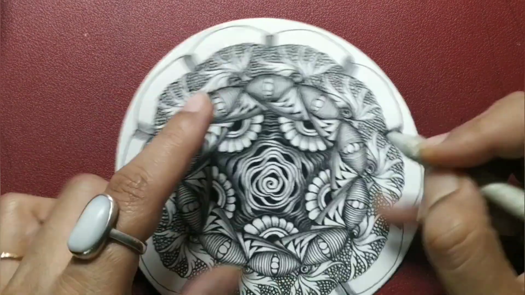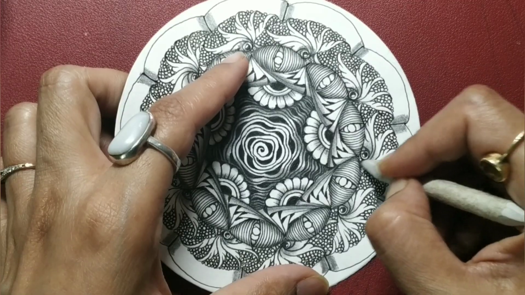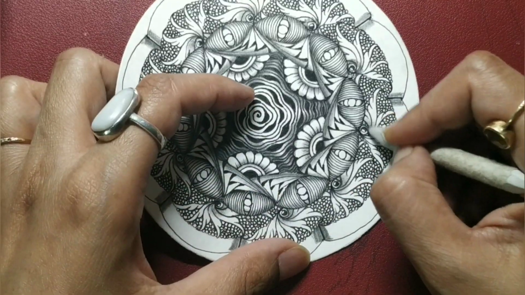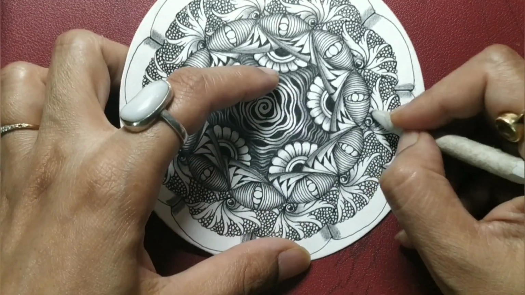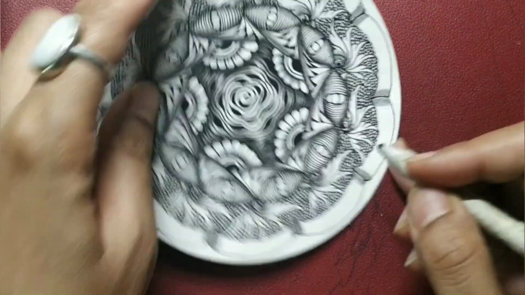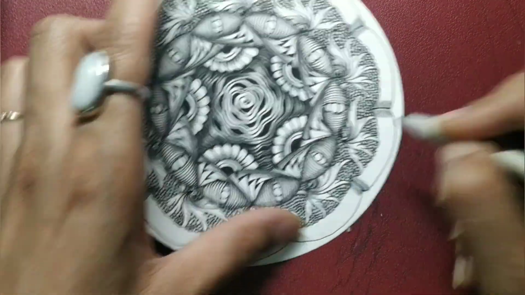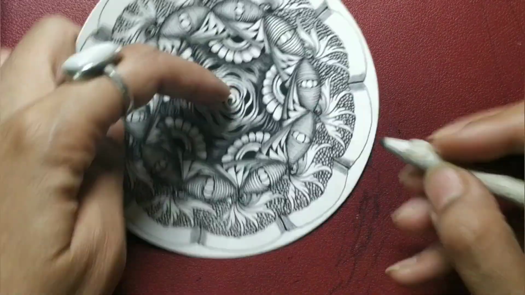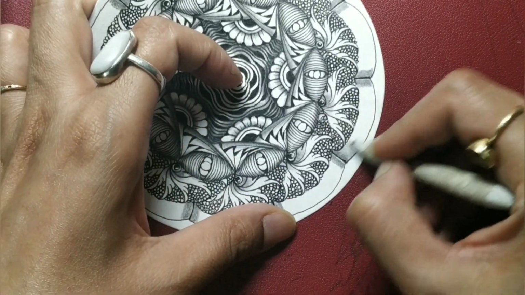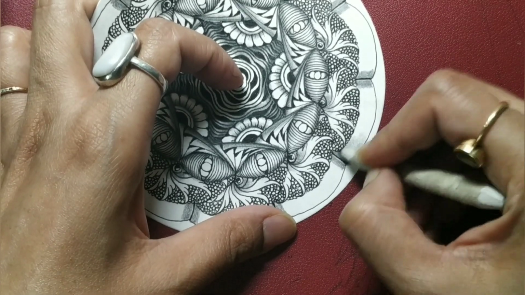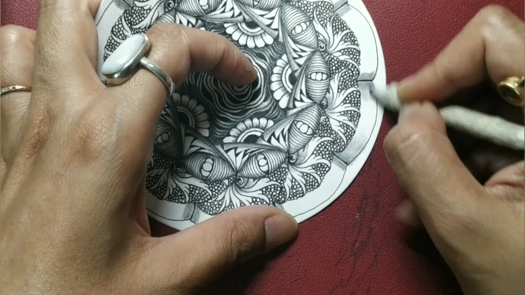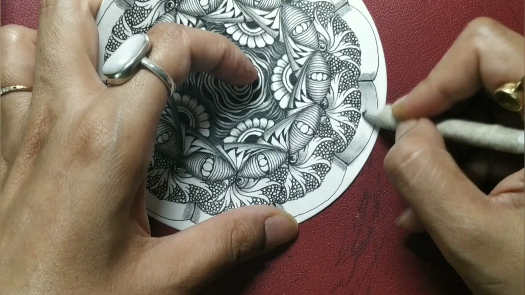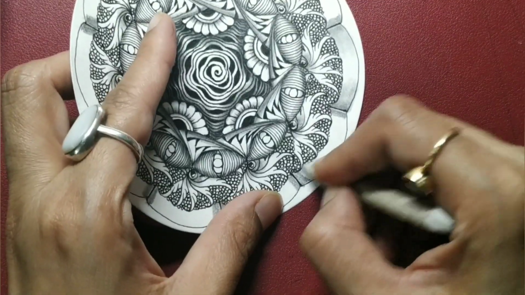right? So just blending. I'm not doing anything to the wings, they are very small. If I try to do something to the wings, I think they will go gray totally. And then finally the coffered look. We already know how to shade it. Shade from both the sides and leave a highlight in the center.